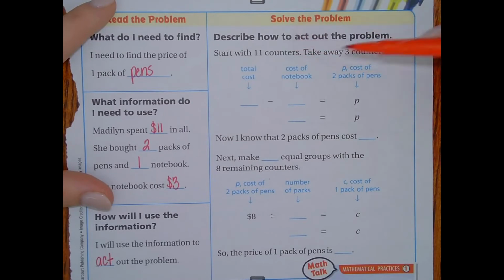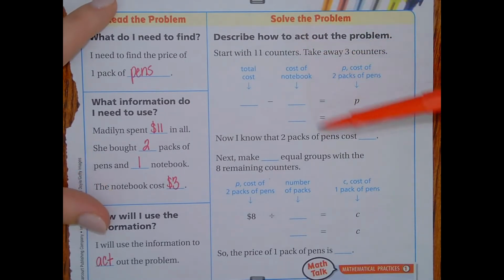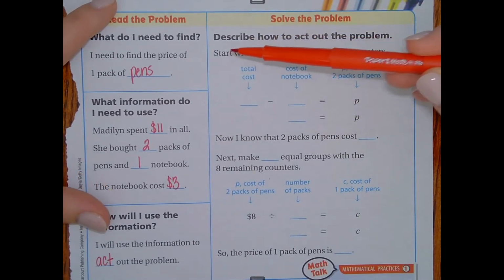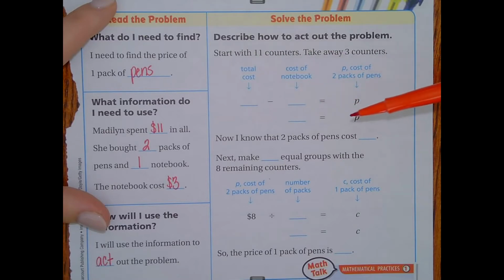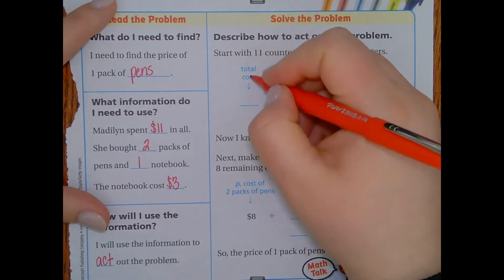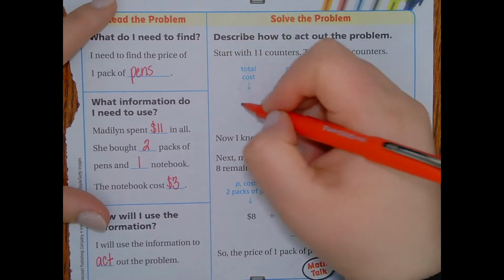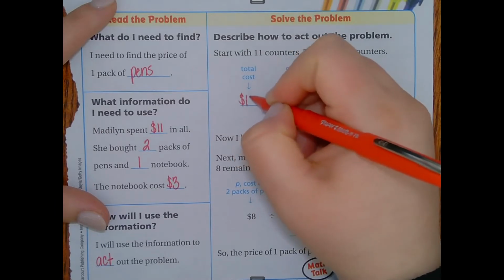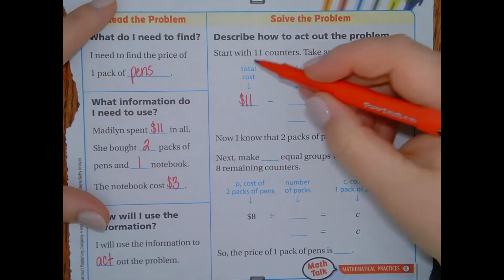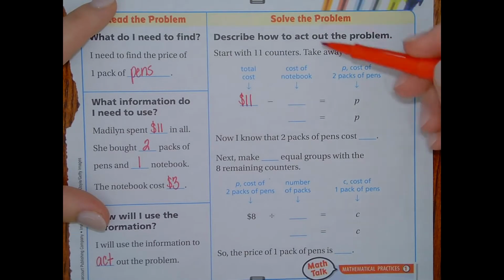Okay, describe how to act out the problem. So let's say you're using counters. You would start with 11 counters. Why? Because that's the total cost. That is what she spent in all. So you're going to start with 11. You're going to take away 3 counters. Why?